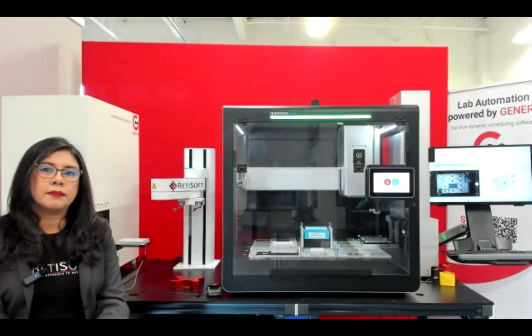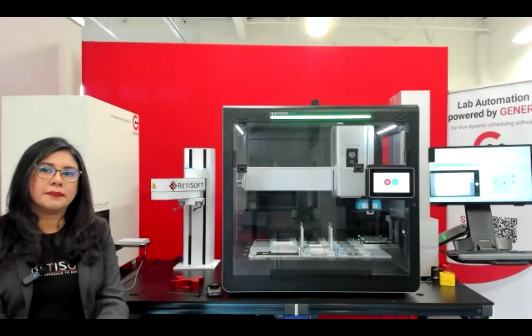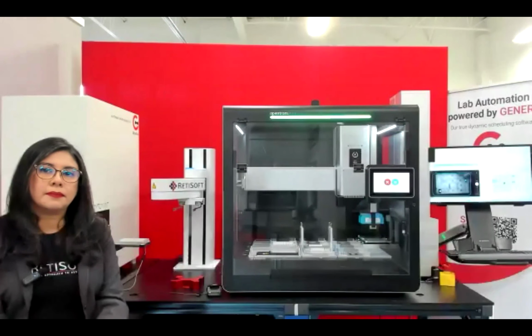Okay, cool. Thank you so much. Another AI question here, this one for me. What AI capabilities are currently available or in development within the Opentrons ecosystem? Can you share any details on how these might enhance decision-making, adaptive scheduling, or closed-loop automation workflows?